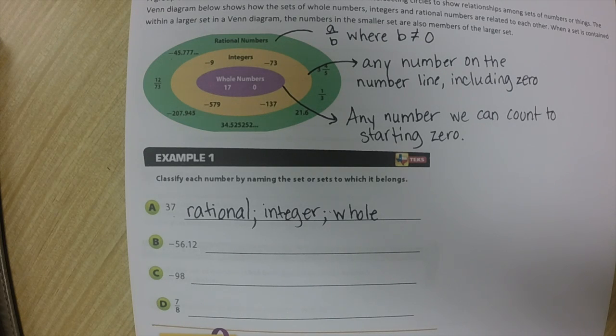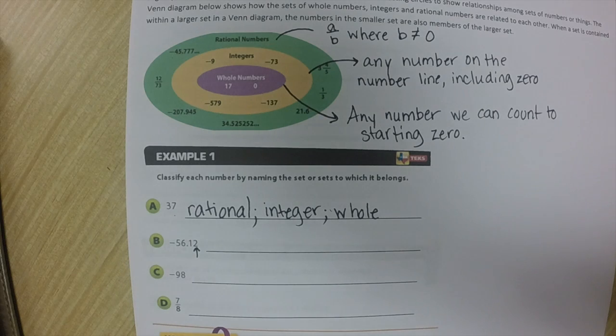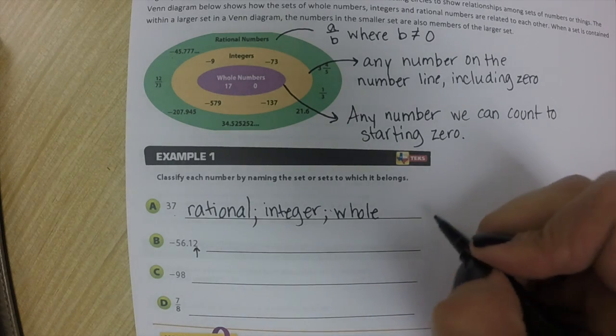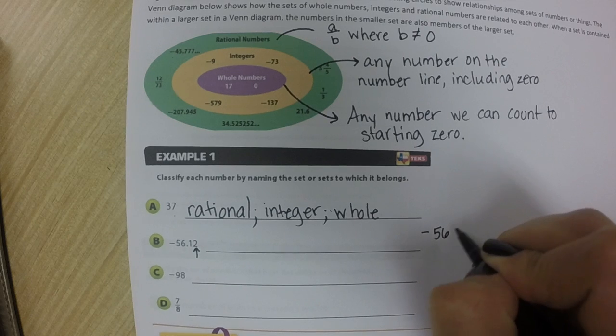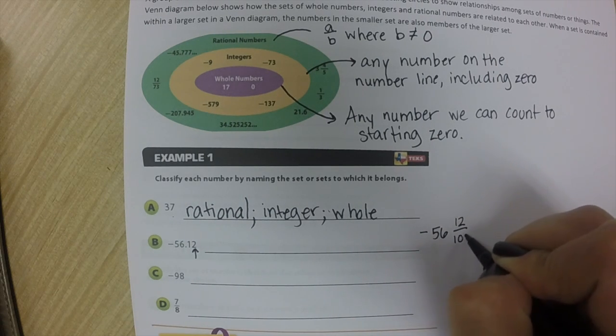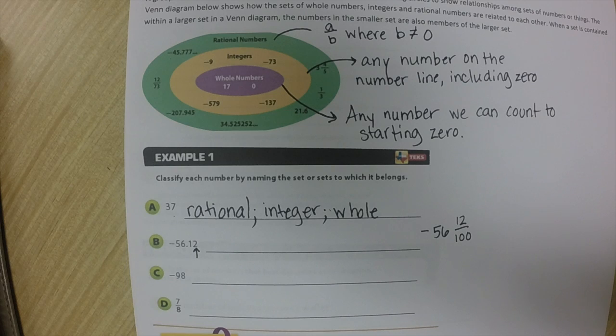And we're going to check out of those sets in the Venn diagram, which one can we list? Well, think about this. Negative 56.12, the correct way to read that is negative 56 and 12 hundredths. Okay, you have to remember your decimal place value. Well, in order to be rational, it has to be able to be written as a fraction. If you were to write this as a fraction, negative 56 and 12 hundredths, you should remember from elementary school that this is a mixed number. Well, I can change this mixed number to an improper fraction.